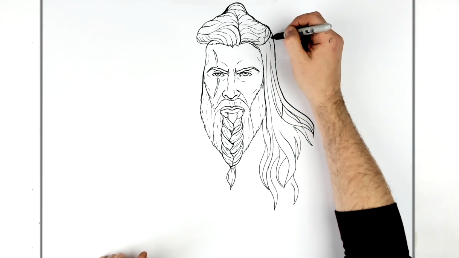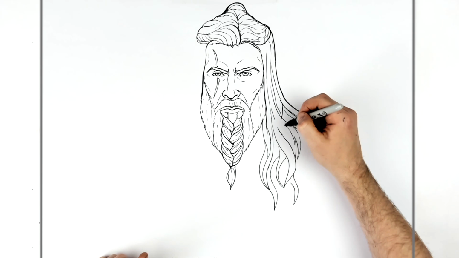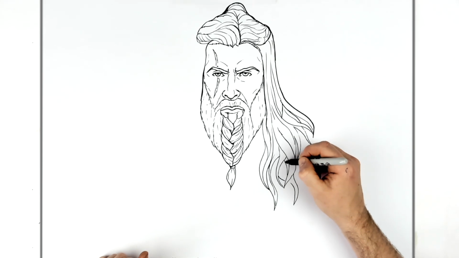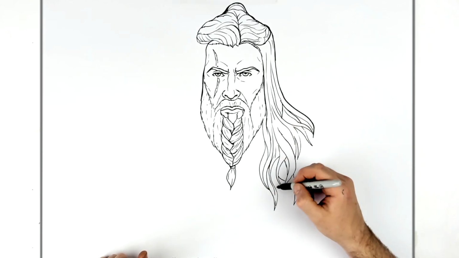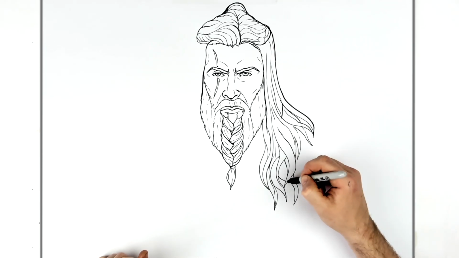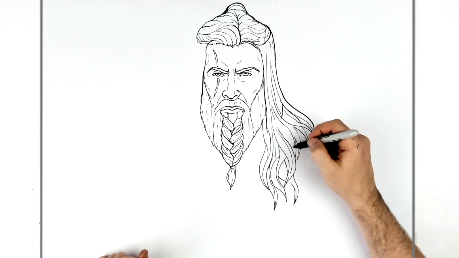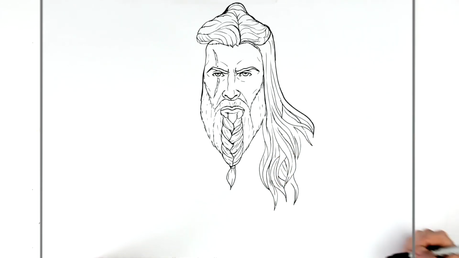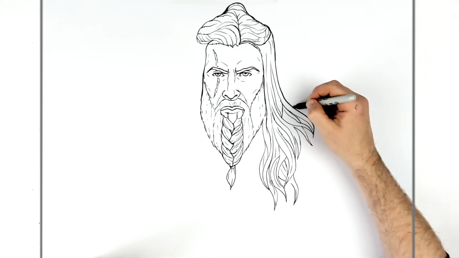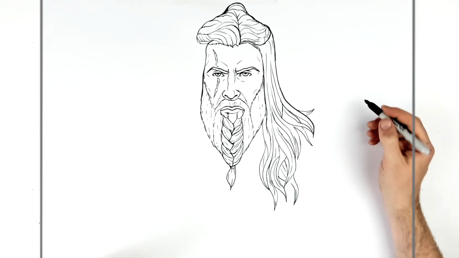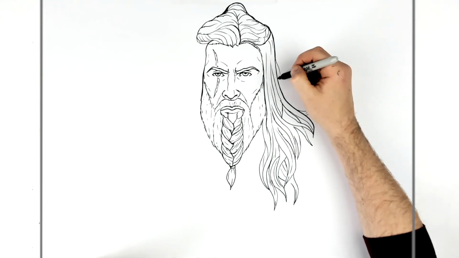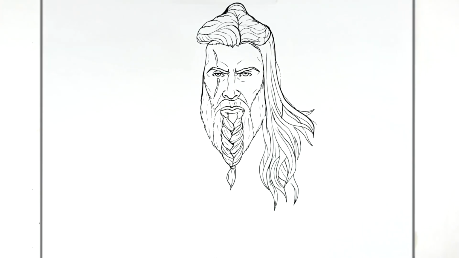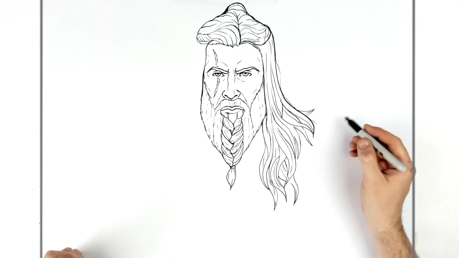And then this texture will go all the way up to the top of his head then. Right, so kind of like that. You might have one sticking up here. Okay, and we'll do this on the other side as well.